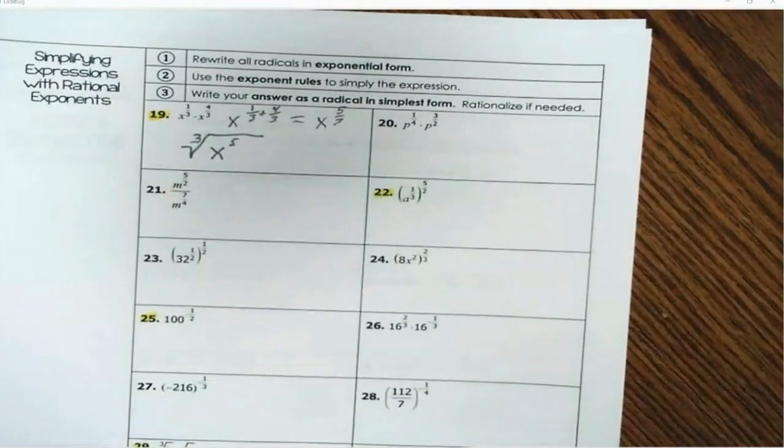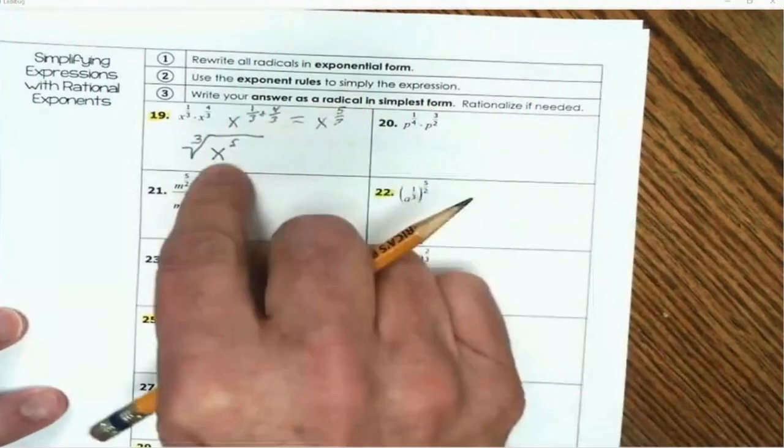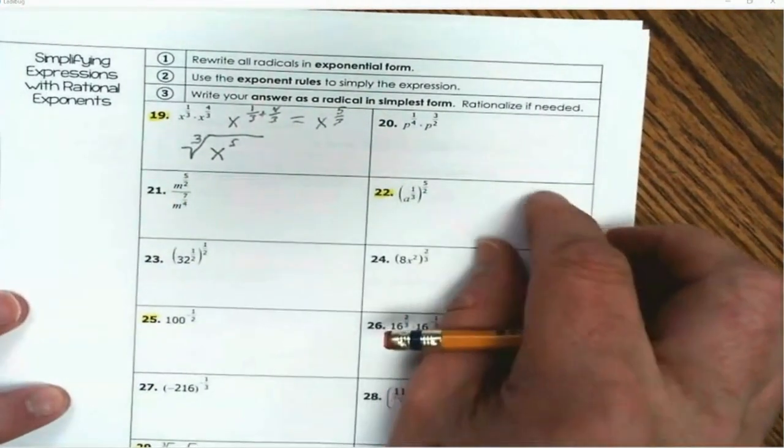Because whatever's on bottom goes with the radical. Whatever's on top becomes the radicand. X to the 5th. All right, let's try this one over here.